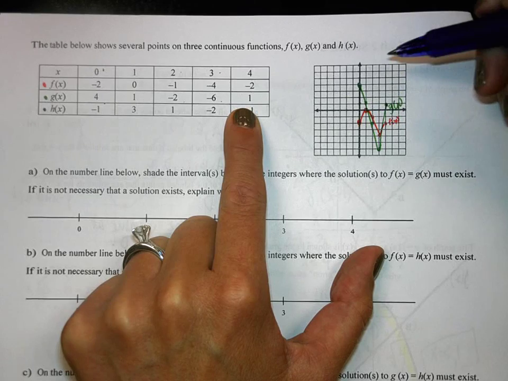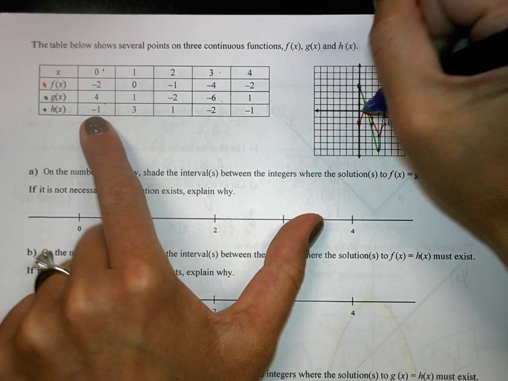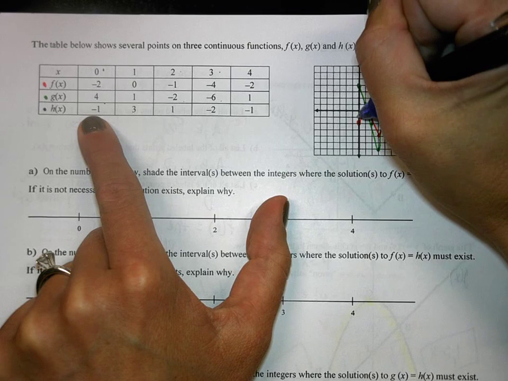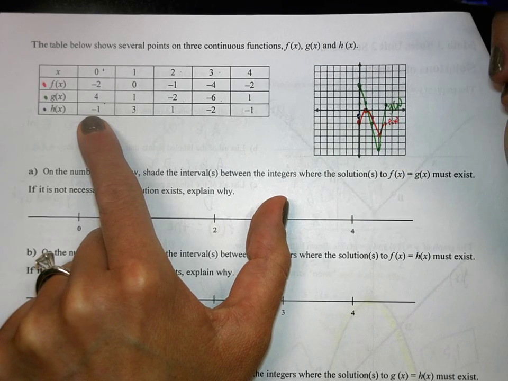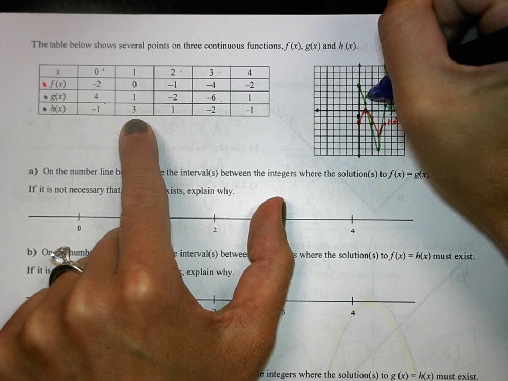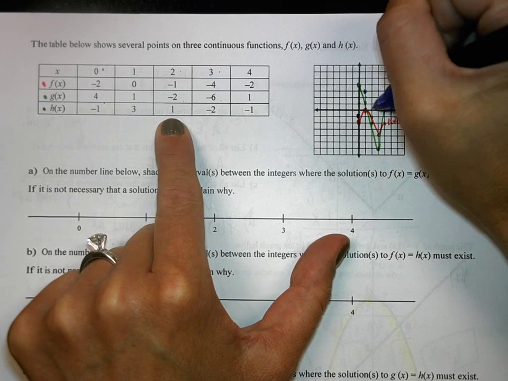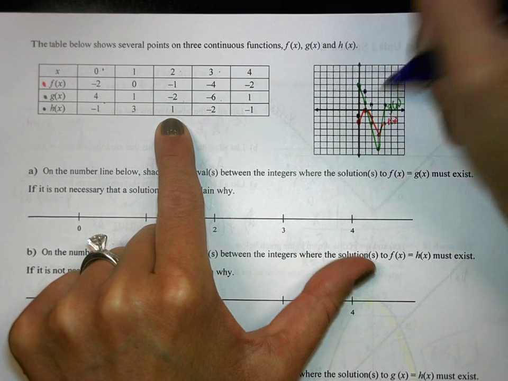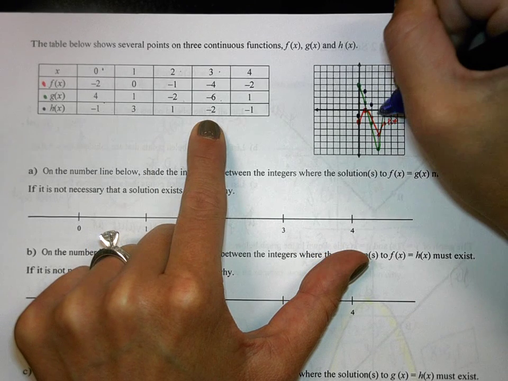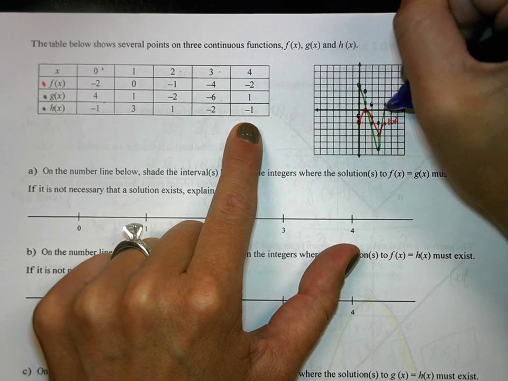Okay. H of x, we have 0 and negative 1. And then we have 1, up 3. And 2, 1. 3, negative 2. And 4 is at negative 1.